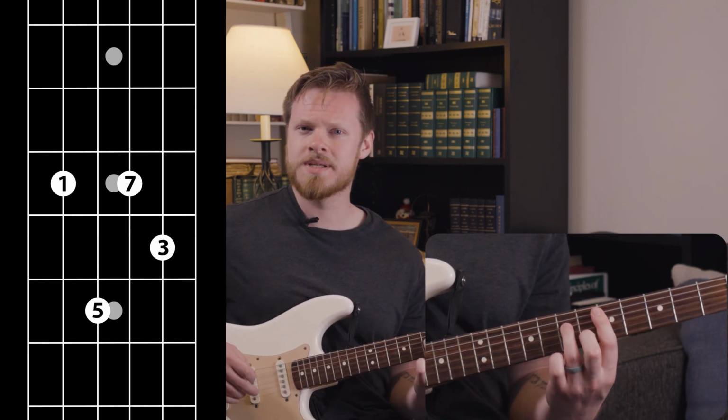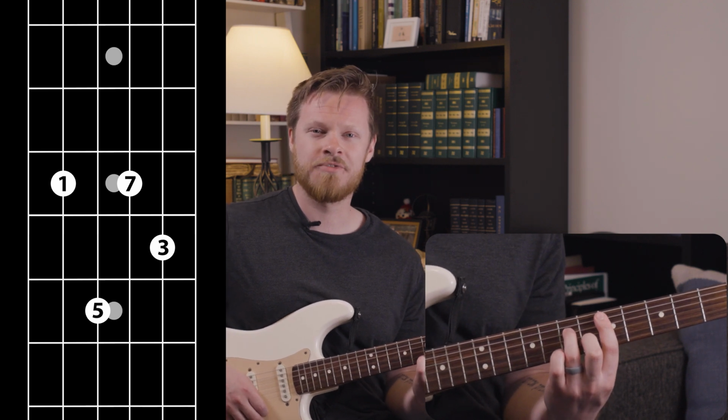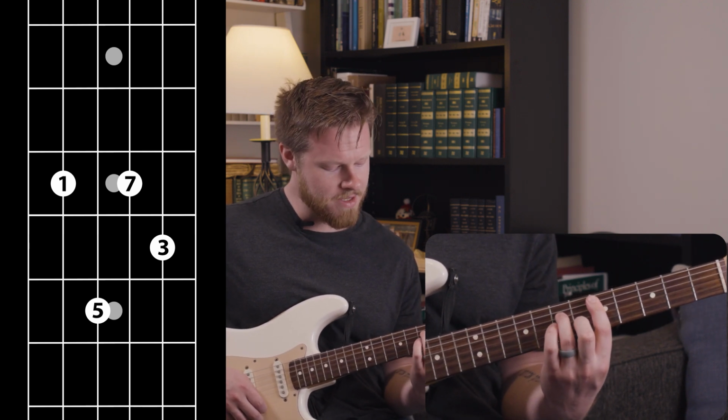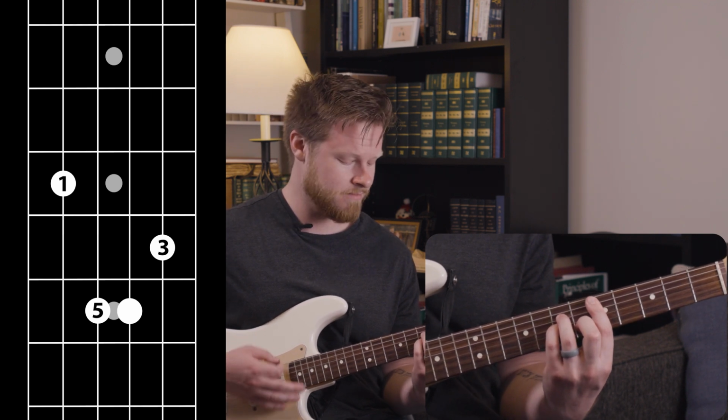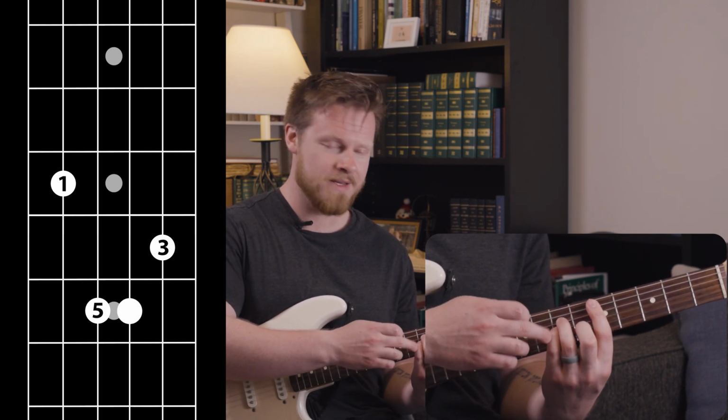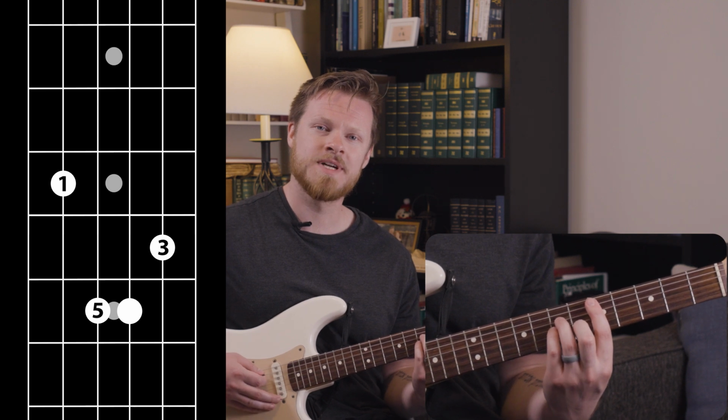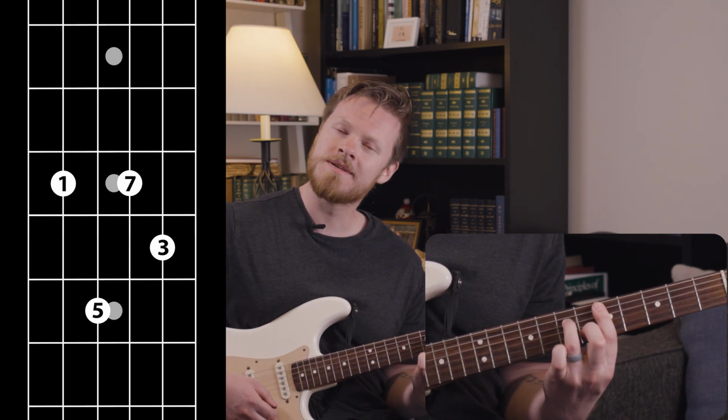Now, there's something to notice here. If we are using our pinky, we can play the minor bar chord. All we're doing is taking our pinky off to reach that 7.